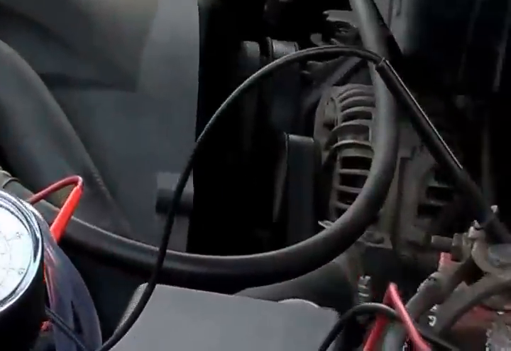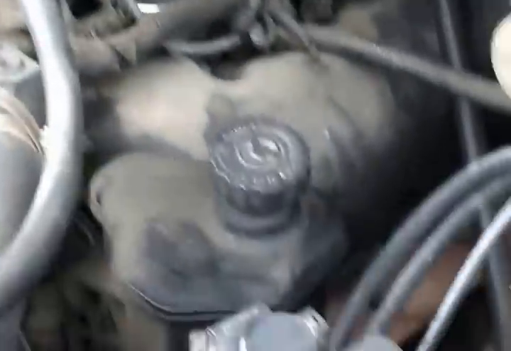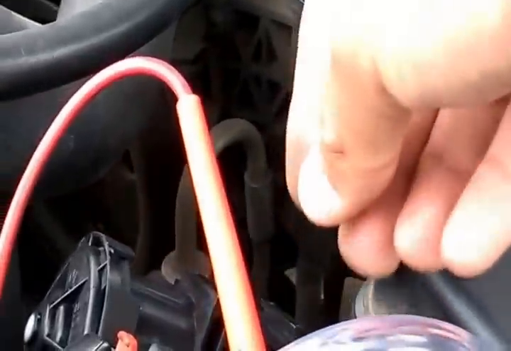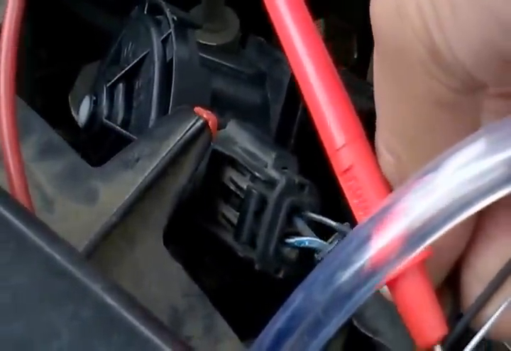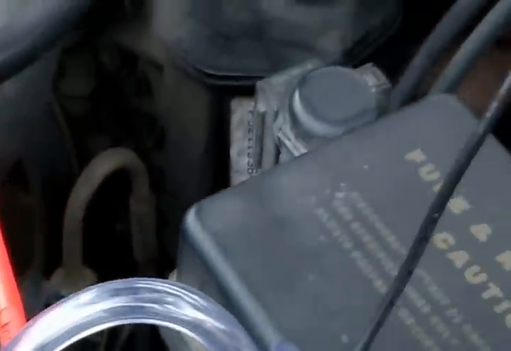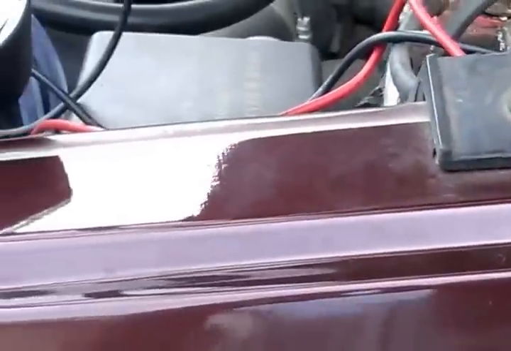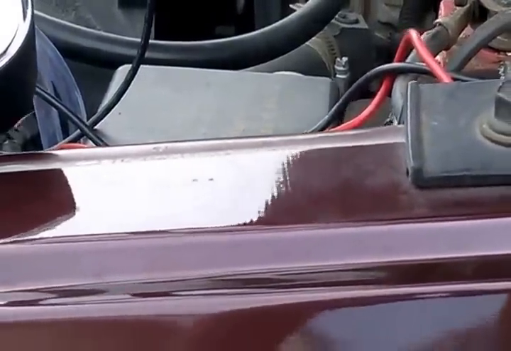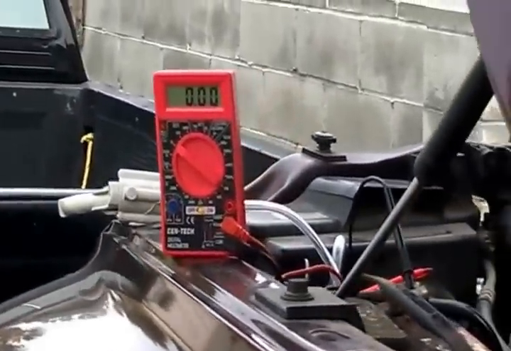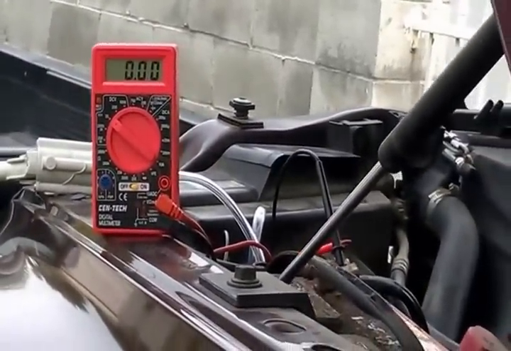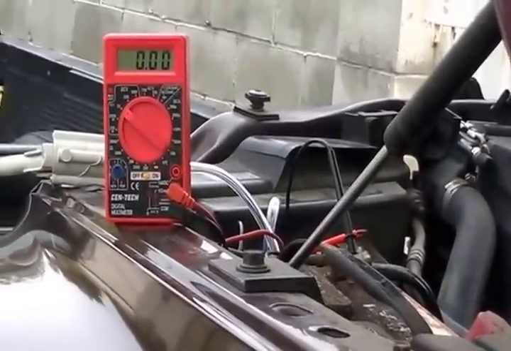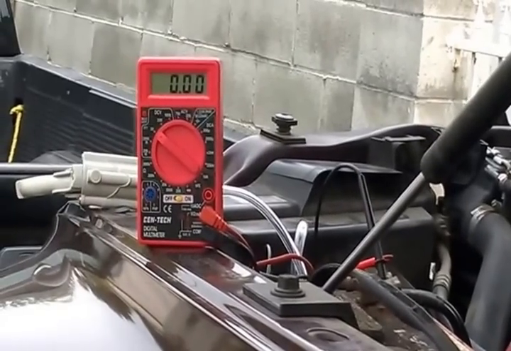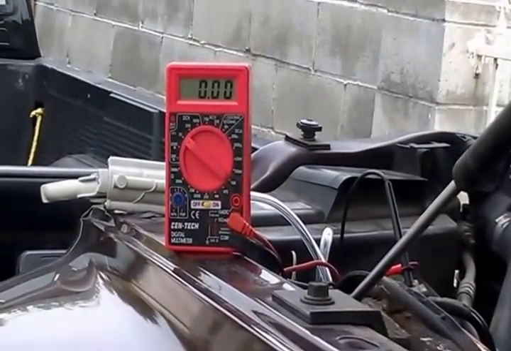Now I'm gonna do the second wire, which is dark blue with brown, and check the return signal. So I'm gonna back probe it. Now let's look at the voltage on the ground side, on the control side of it. We should expect the same voltage as we did with the defective solenoid. So I'm gonna hit start, and let's watch the voltage on this voltmeter.